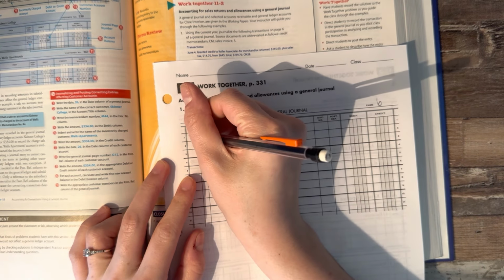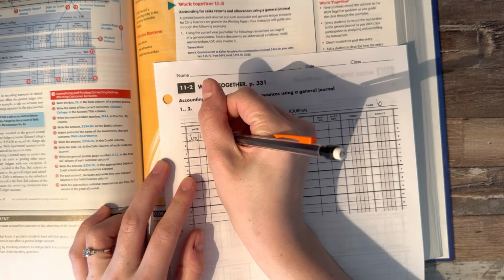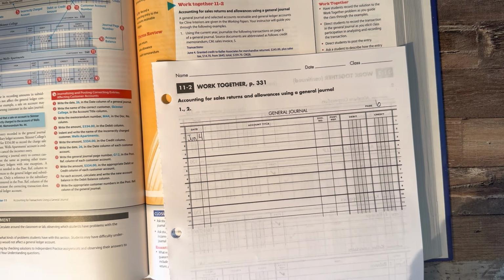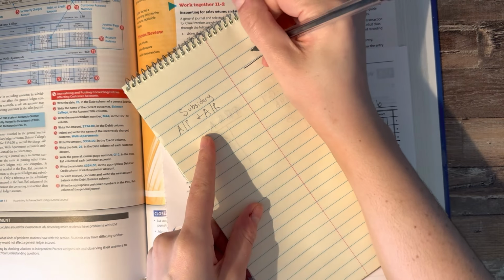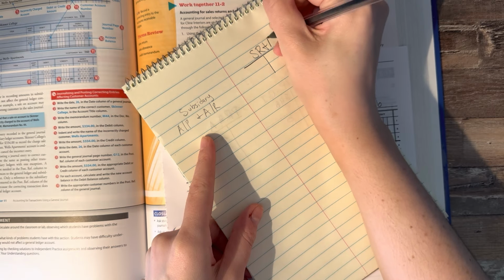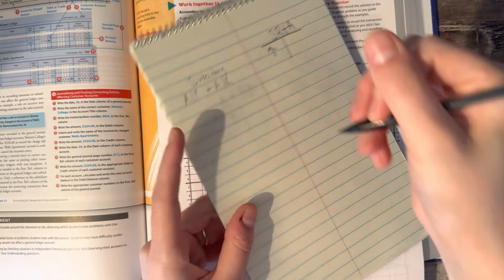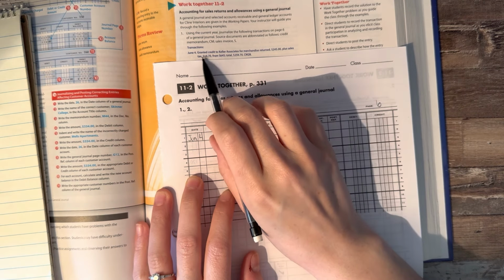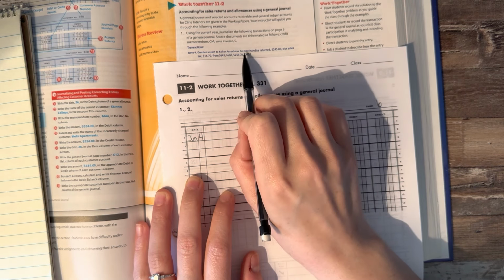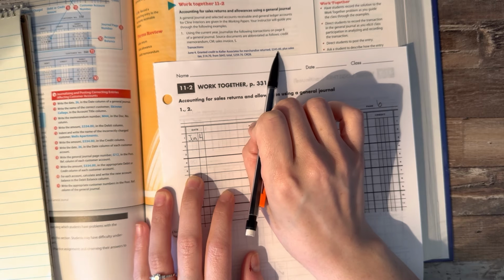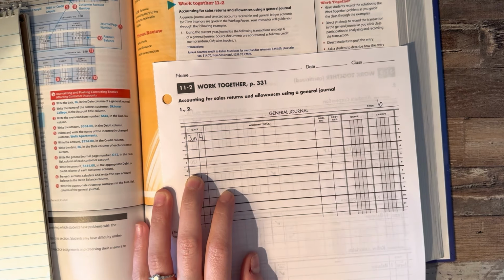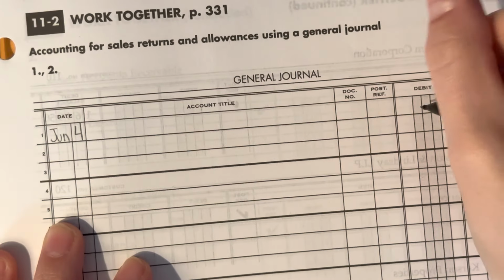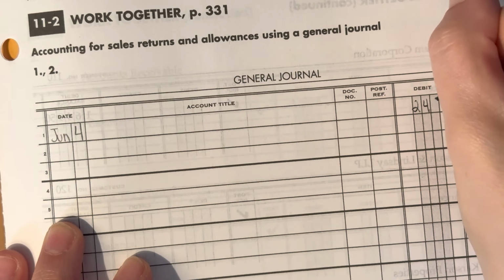So the date is June 4th, and that's where I'll start. We learned that the normal balance of sales returns and allowances is a debit. That means it increases on the debit side. So we granted credit to Keller Associates for merchandise returned. $245 was the return, so I go ahead and write down in the debit $245.